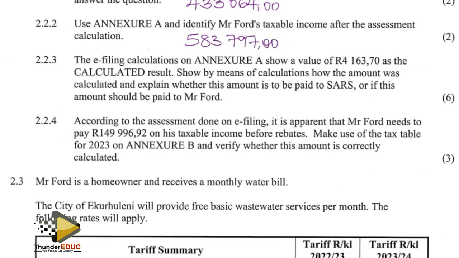Right, then we go to question 6. It says the e-filing calculation, so the next year it shows the value of 4,163 rand 70 cents as the calculated result. Show by means of calculations how the amount was calculated and explain whether this amount is to be paid to SARS or if this amount should be paid to Mr. Ford.